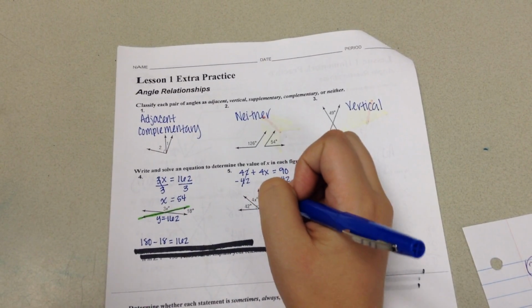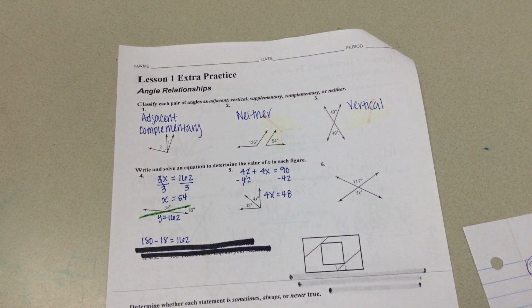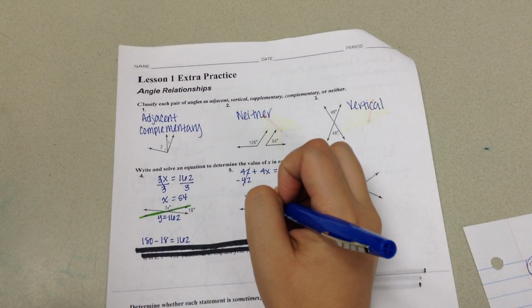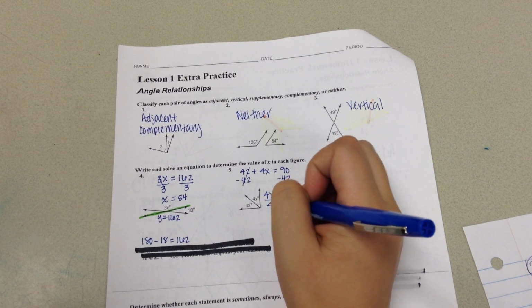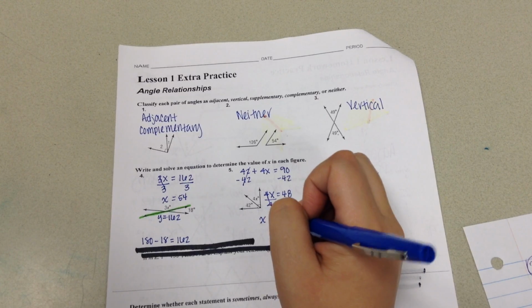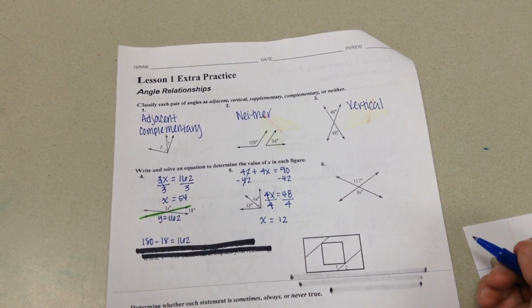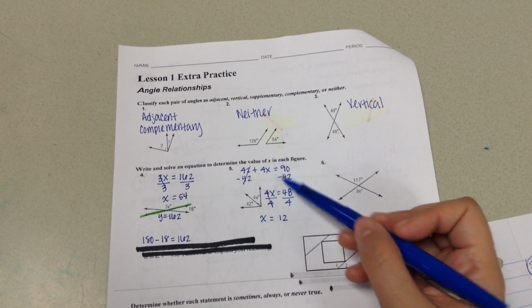So 4x has to equal 48. Then I can divide by 4. 48 divided by 4. So x is equal to 12. Okay? And these are actually complementary.